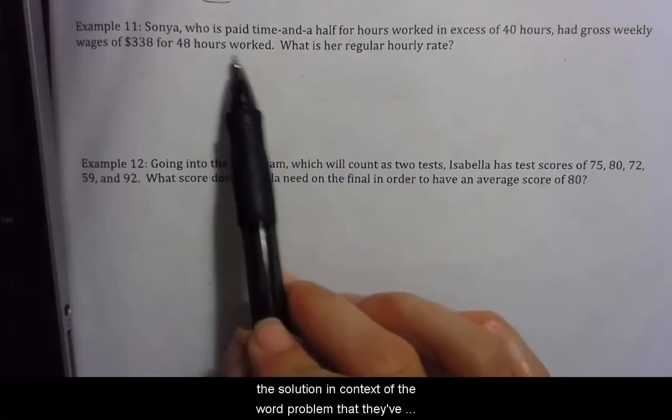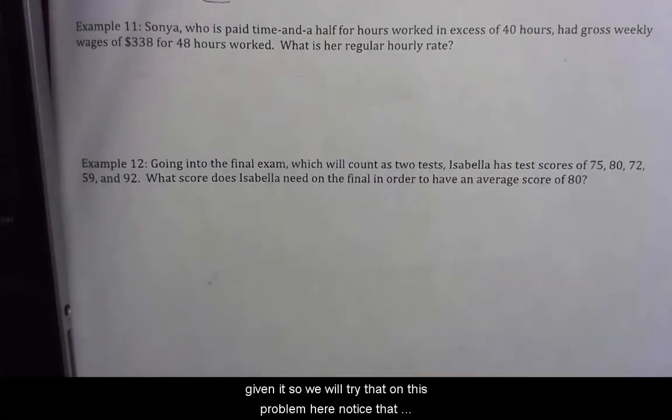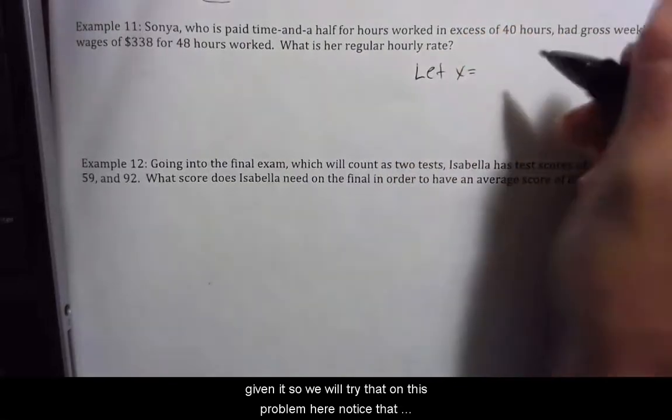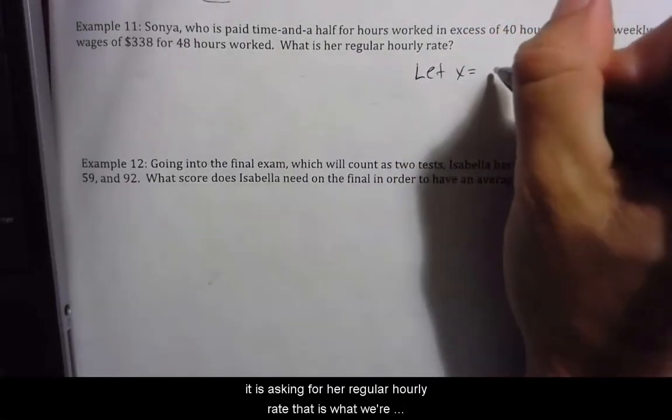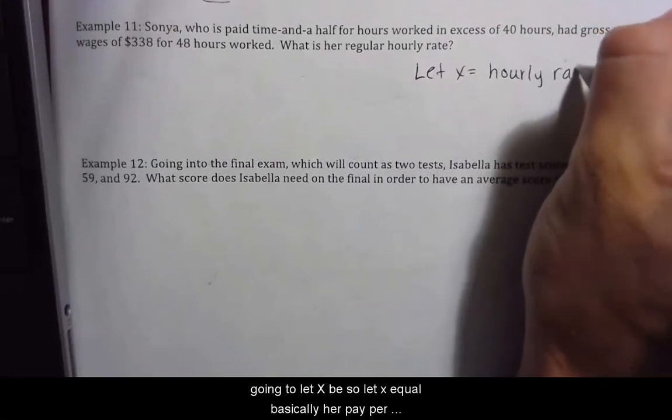Notice that it is asking for her regular hourly rate. That is what we're going to let x be. So let x equal basically her pay per hour. So that's called hourly rate.